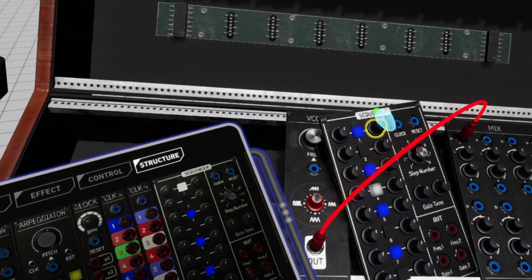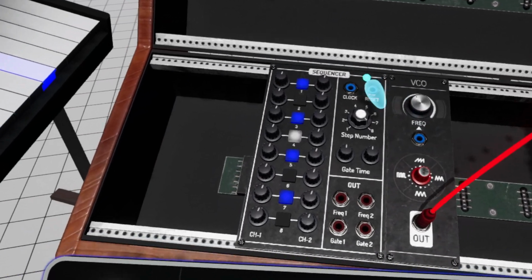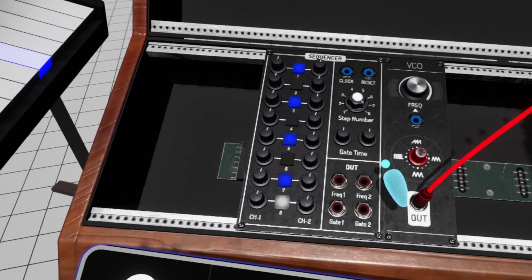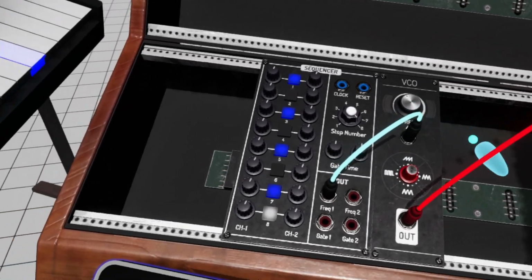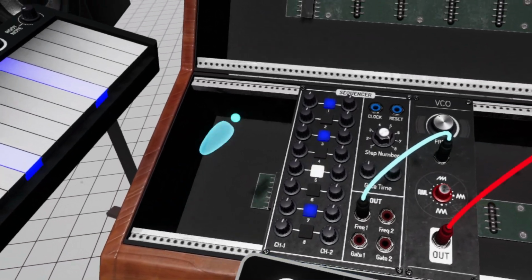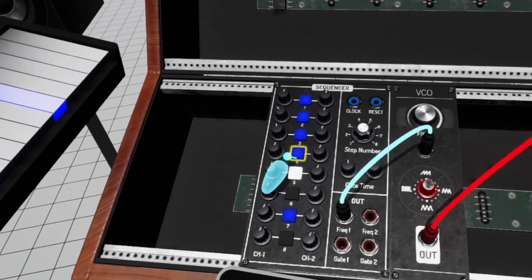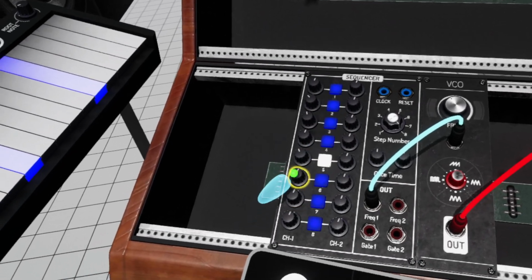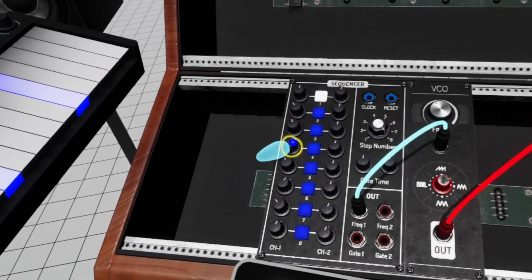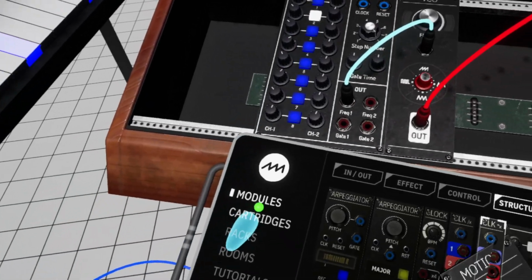But here is a music sequencer. So then we'll have an output of the frequency. So I can control a few different pitches. Start to create myself some random sounding music here.